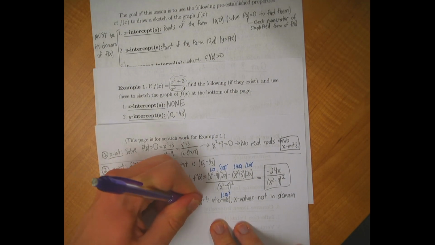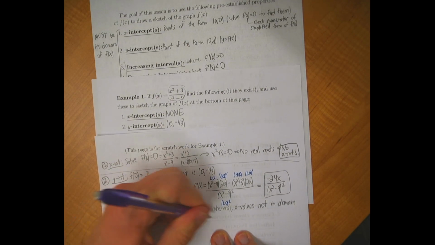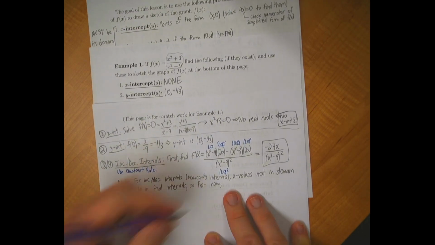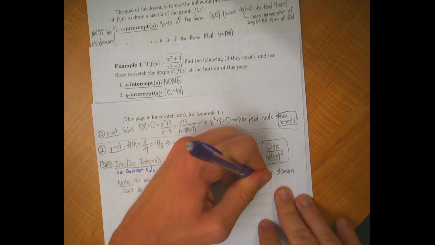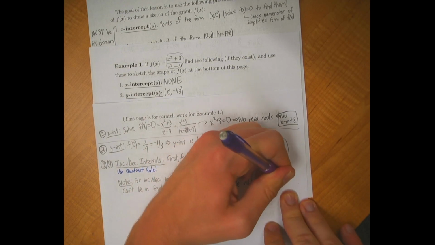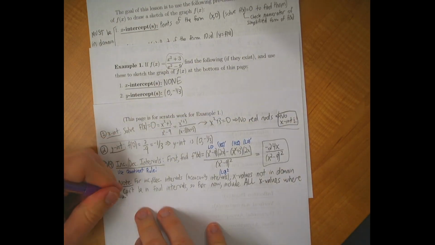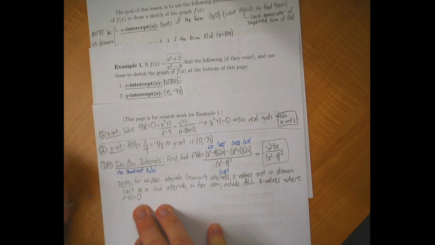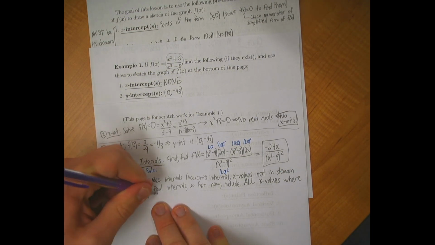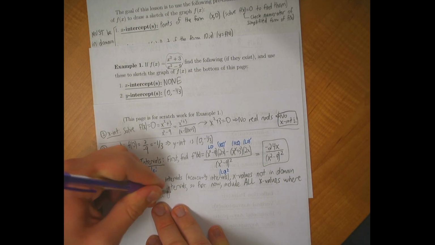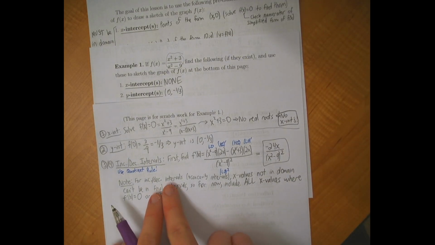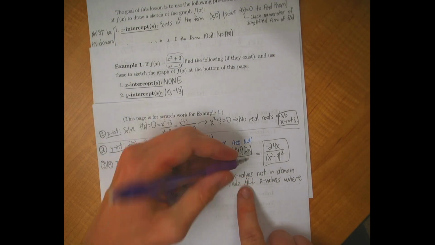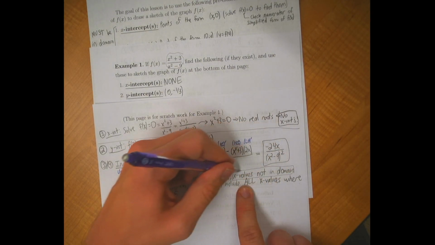So for now, we're just going to include all x values for now where we have a critical point. So if you recall, that says, okay, the derivative either has to be equal to 0 or the derivative cannot exist. Okay? So if you take a look at this sentence, we have to make sure we cannot include x values that are not in the domain.